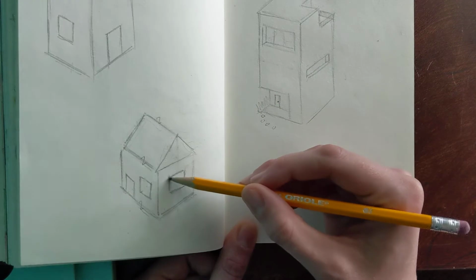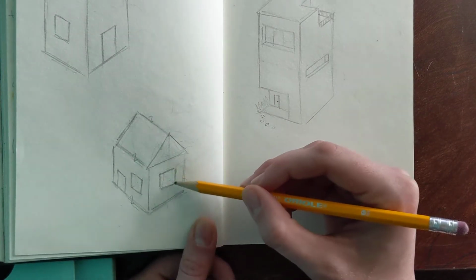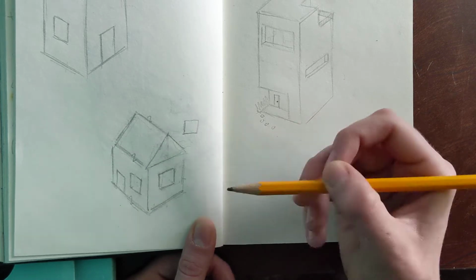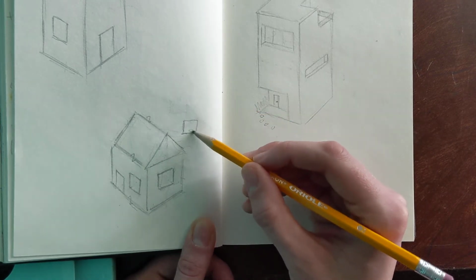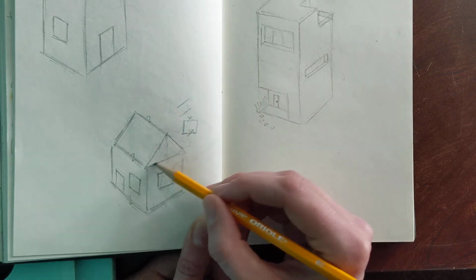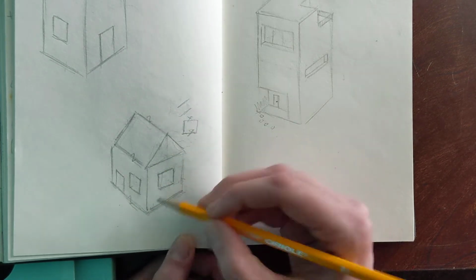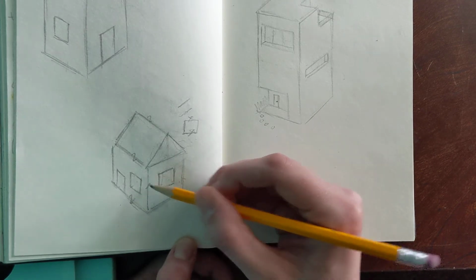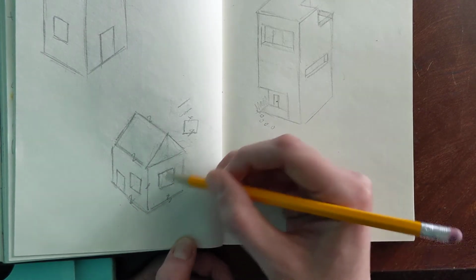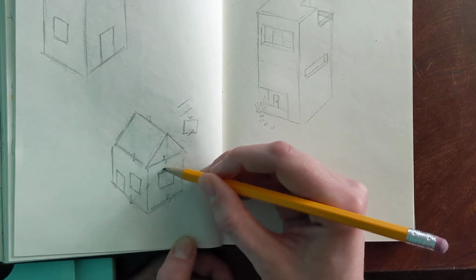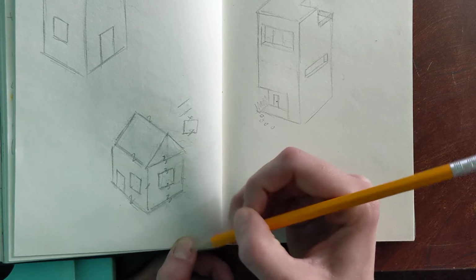Okay, so if you'll notice, my window here is not just a square, right? It's not flat. These sides are moving back into space. They are parallel with these lines right here. I've already named this my 2 line. This is my 1 line, so this is going to be my 3 line, okay? So these are 3s. These 2 lines right here are also 3s.